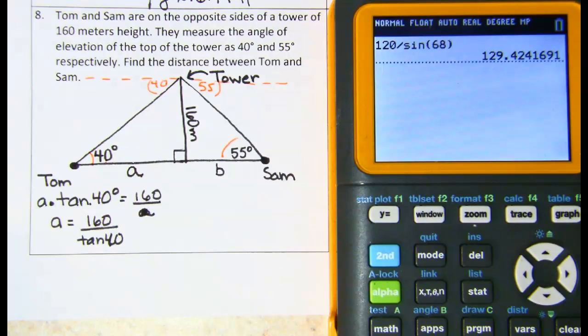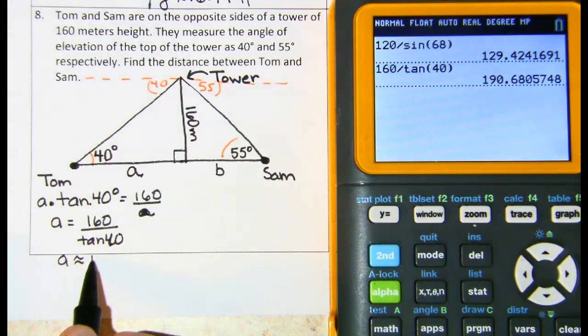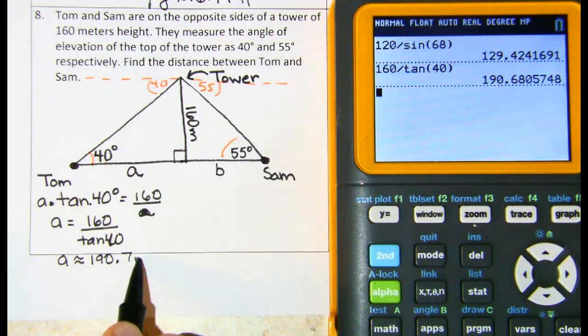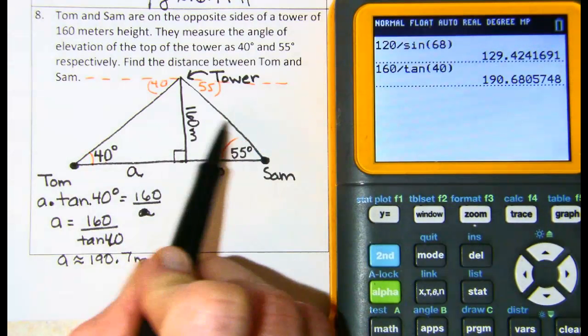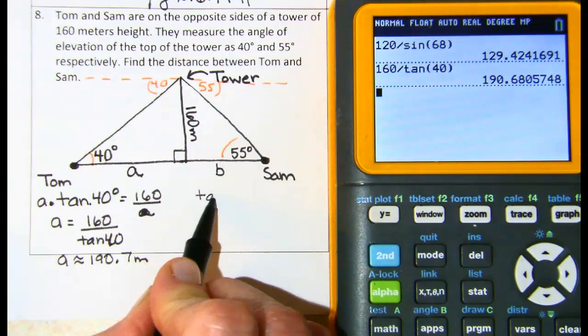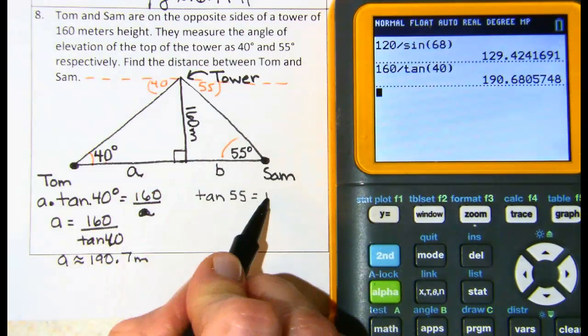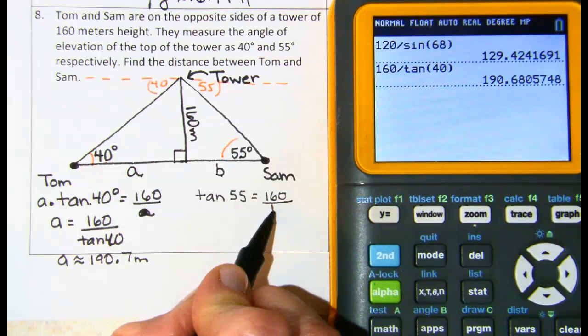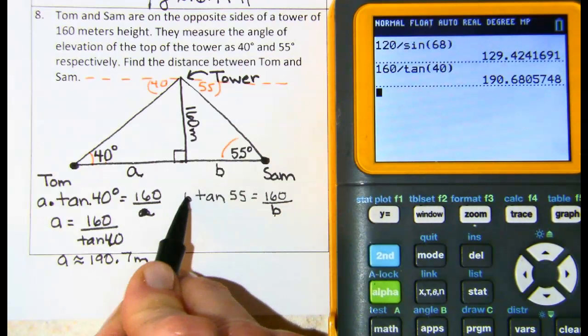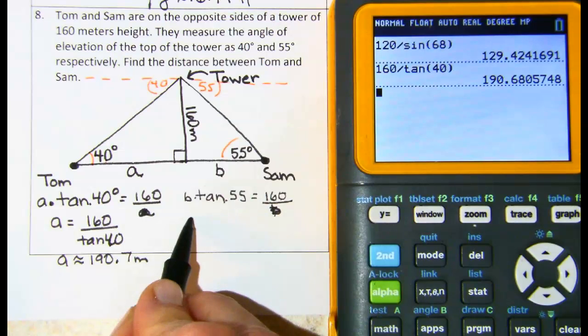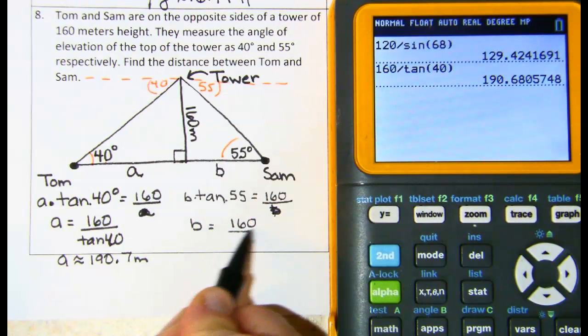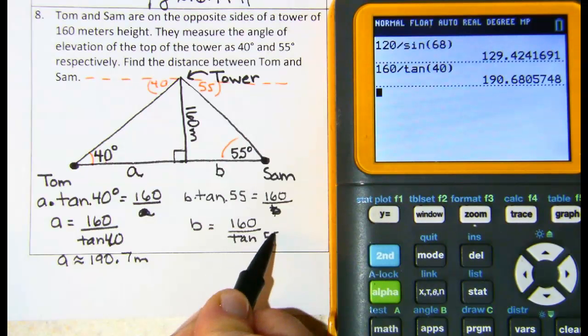If I do that on the calculator, 160 divided by tangent 40 degrees, I get A is approximately 190.7 meters. Now I'm going to do the same process for Sam. Again, I do not have a hypotenuse, so I am forced to use tangent. Tangent 55 degrees equals opposite over adjacent, which is B. Again, cross multiply, B comes up here, tangent divides. So B equals 160 divided by tan 55 degrees.